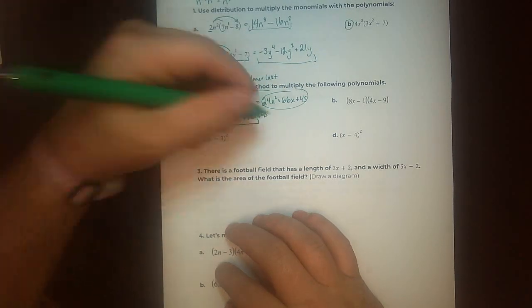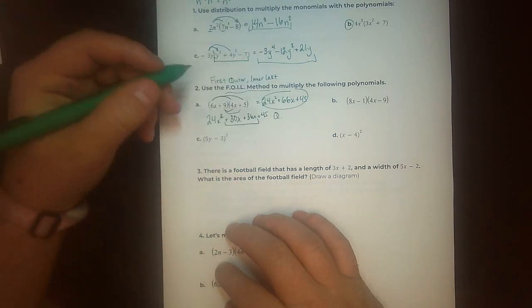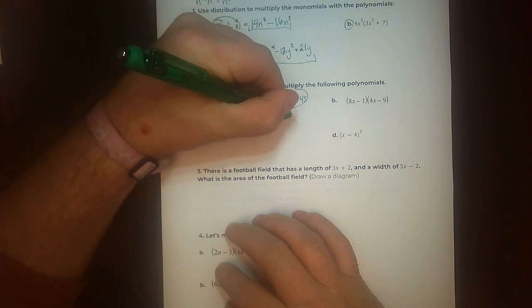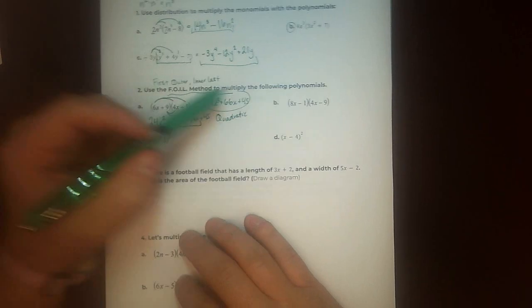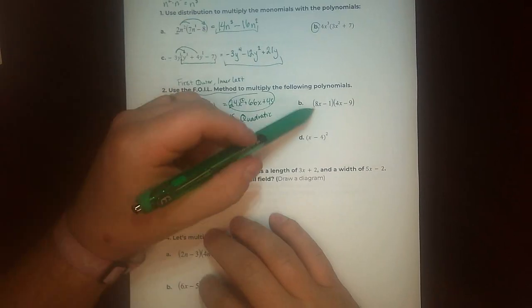And another thing to notice is that that is a quadratic. I'll go ahead and spell it out. That's a quadratic because the highest degree is 2. All right. B you're going to do on your own. You'll do it just like we did with the FOIL method, but you'll do B.